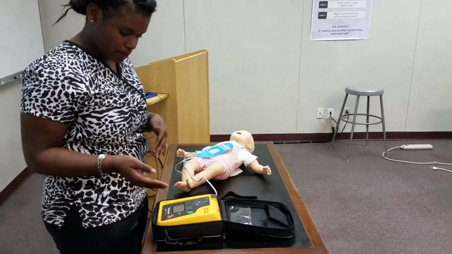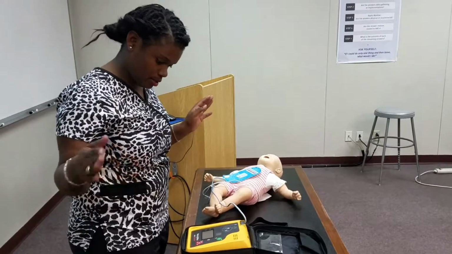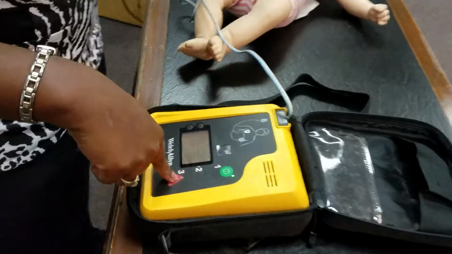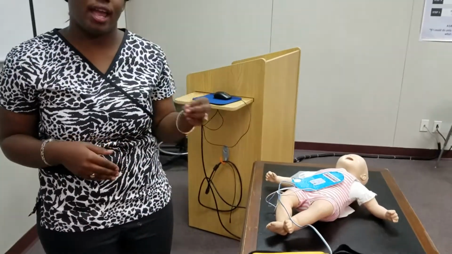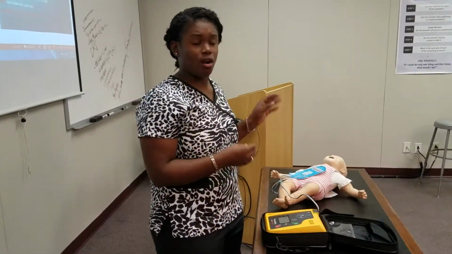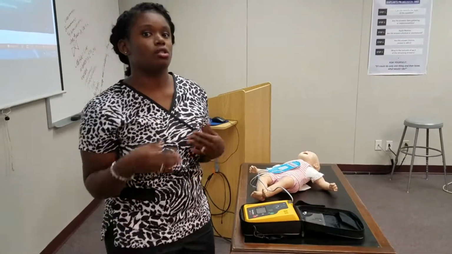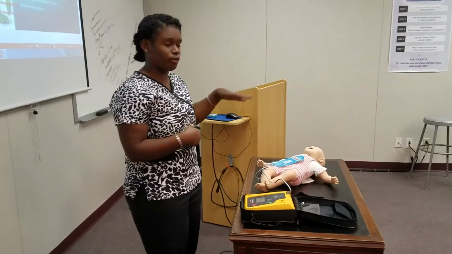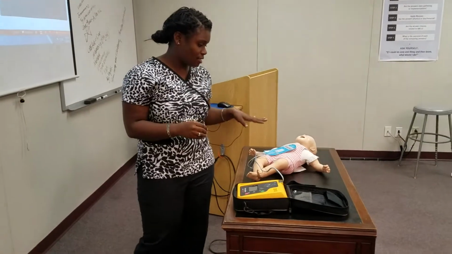Shock advised. Stand clear. When it tells you the shock is advised, that's time for you to push that button. Press the red button now. This is the button you push. Shock delivered. When you're delivering that shock, make sure your hands are not on the victim or on the child at all. If you're setting that patient's heart back into normal rhythm, this will set your heart out of normal rhythm. So just make sure that when they say stand clear, your hands, the second rescuer's hands, everything is off of the patient. The only thing that should be on these patients is the pads.